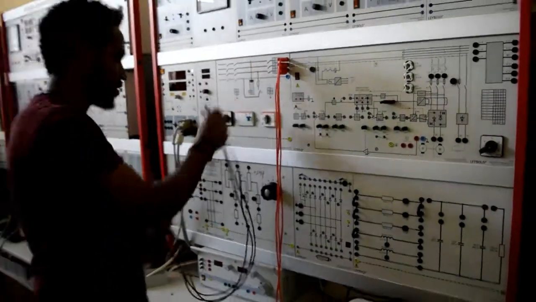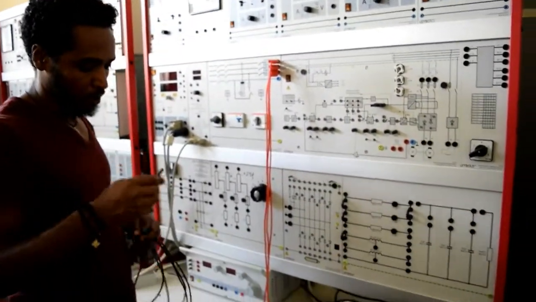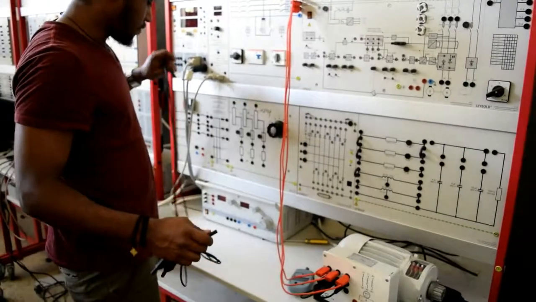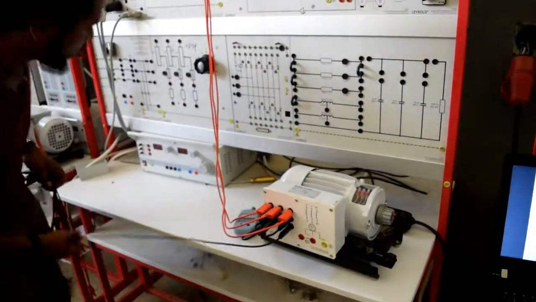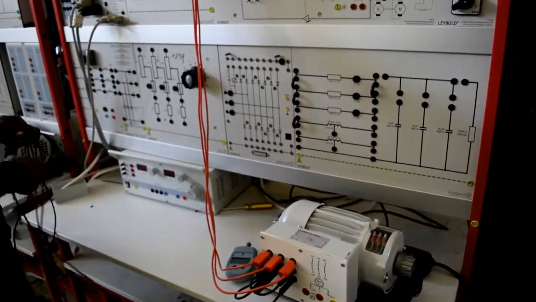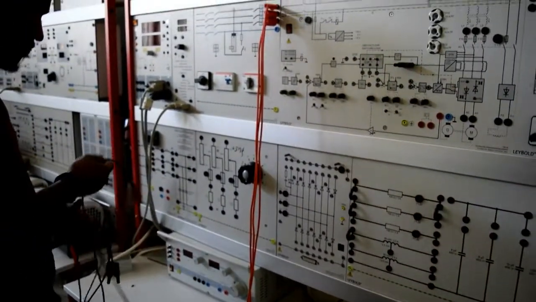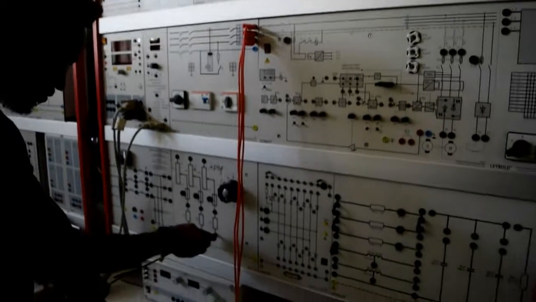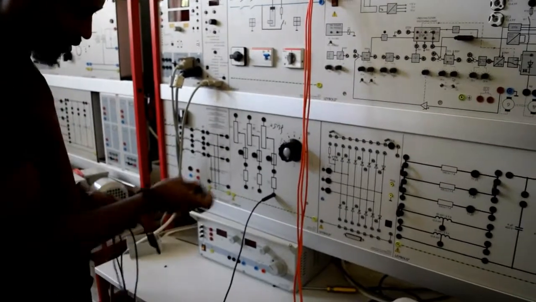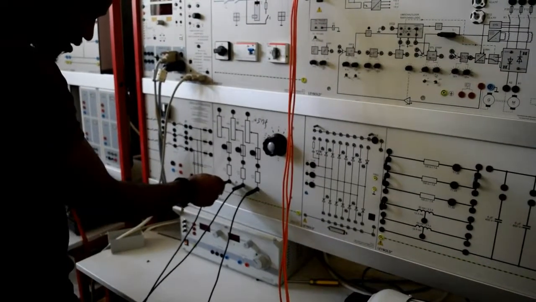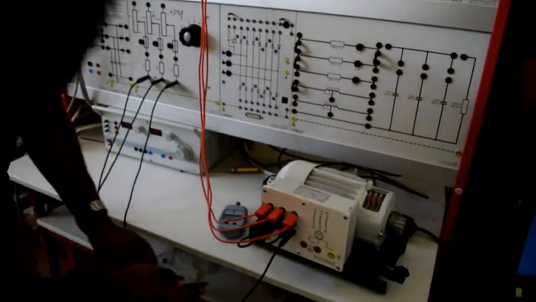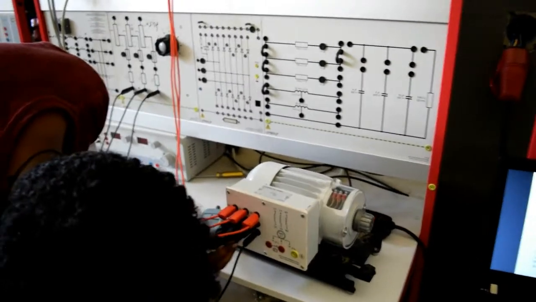But now we have 400 volts, so we can directly give 400 volts to the motor by connecting it in star. I am connecting the three resistances to K, L, M: the first resistance, then the second, and then the third.